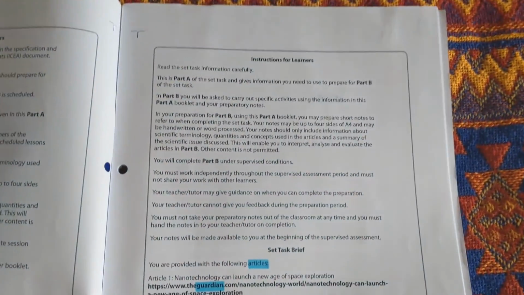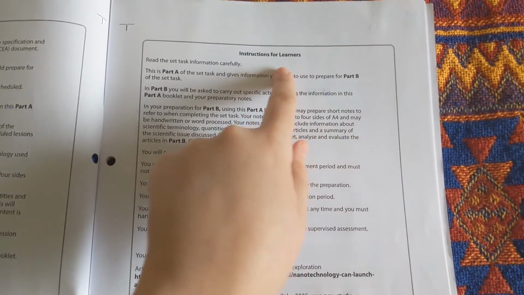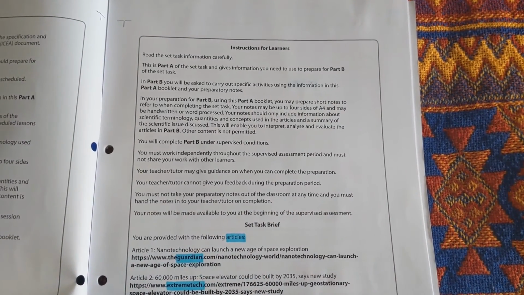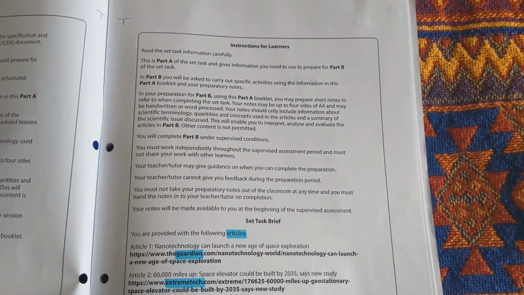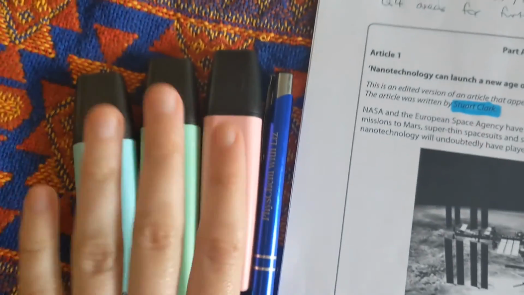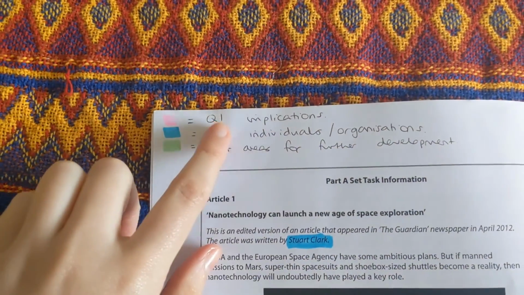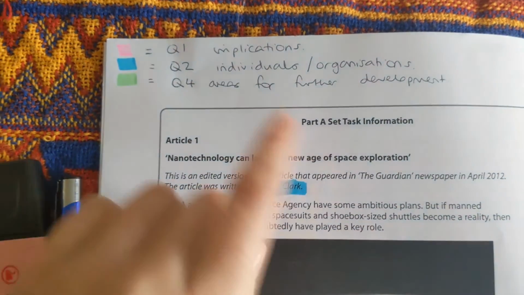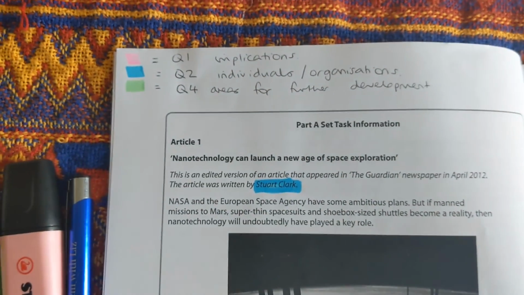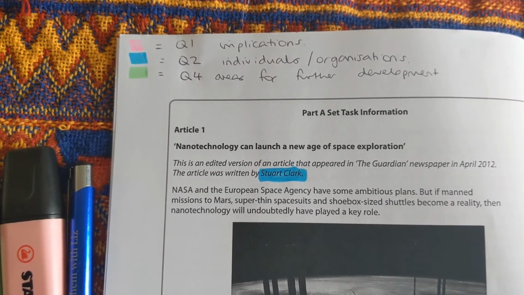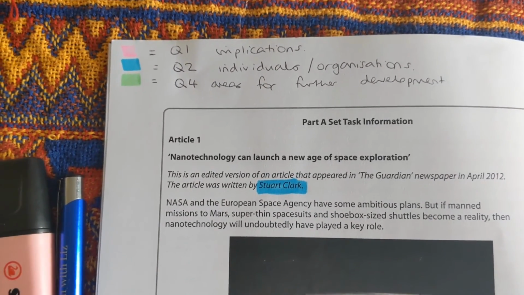Now, normally I'd say to read carefully the instructions for learners bit, but this is on my introductory video, which I'll link in the description underneath this video if you want to have a look. Okay, so what we're going to do first, I'd like you to create sort of a key at the top, choose your 3 colours and decide which colour is going to refer to which question. So anything to do with question 1 about the implications, so the social, environmental, economic, ethical and so on implications, I'm going to highlight in pink.